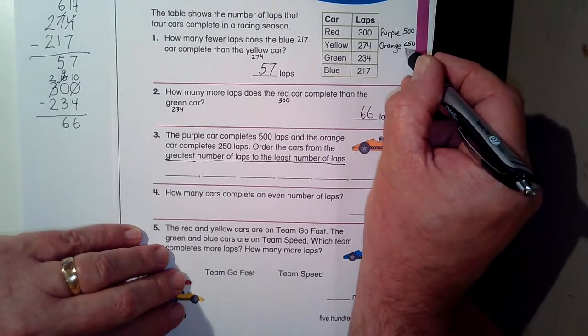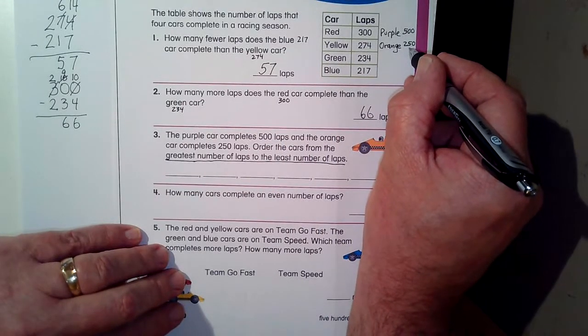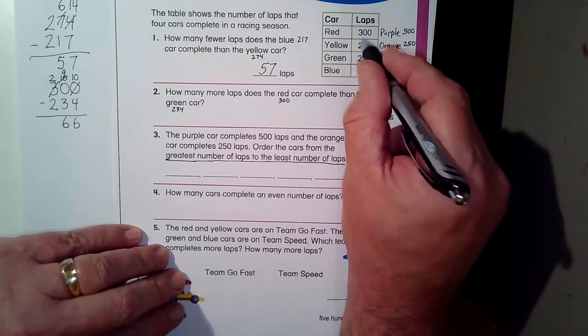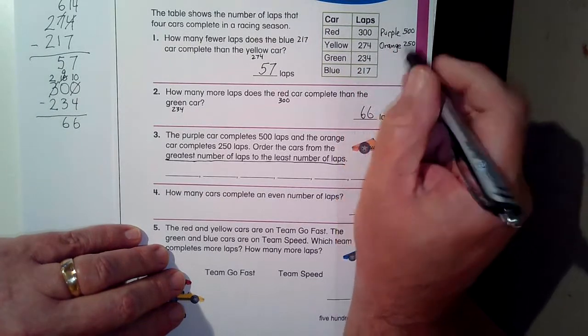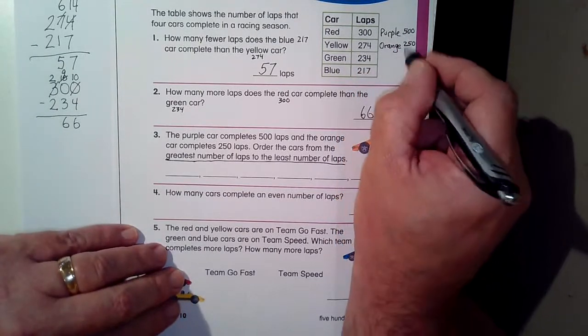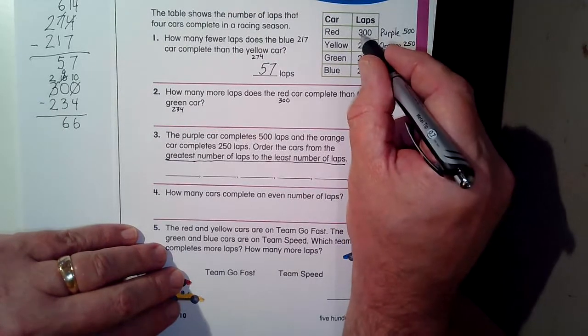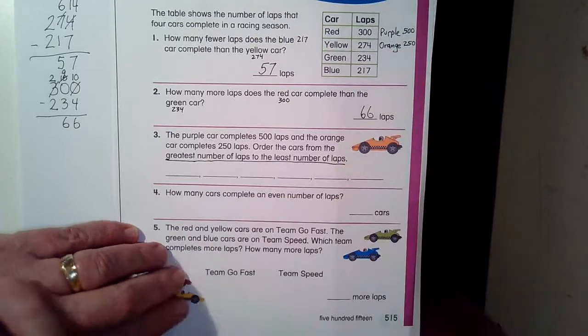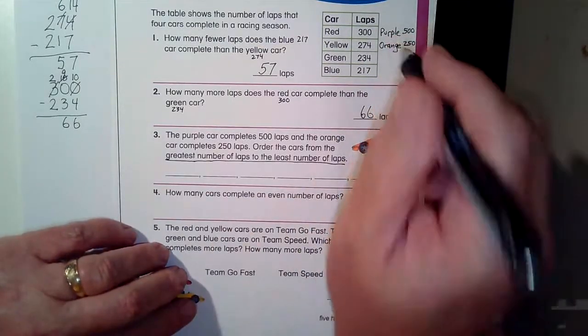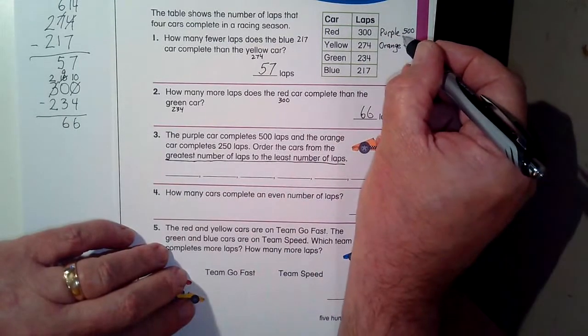So I have the highest value is not ones, not tens, but hundreds. Every single number has a digit in the hundreds place. So let's see, I have 5 and 2 and 3 and 2 and 2 and 2. My greatest number is the 5.